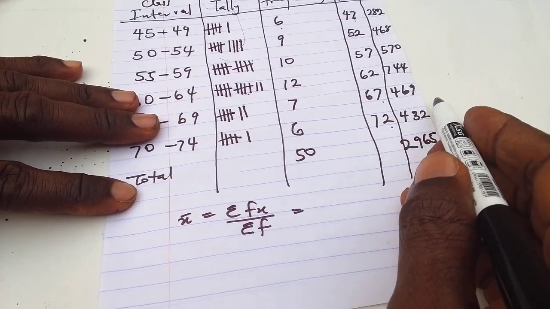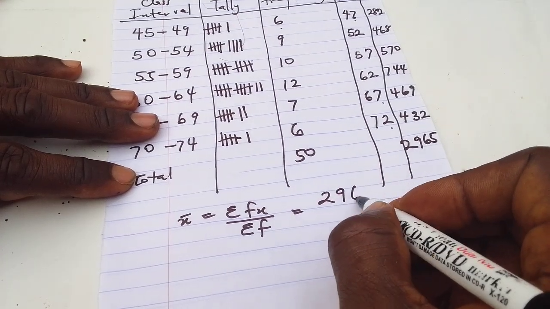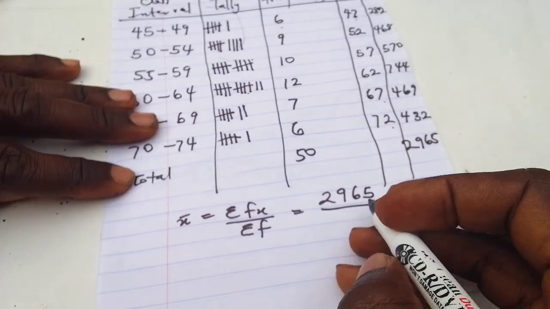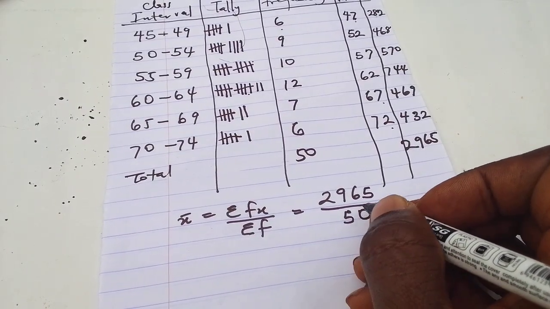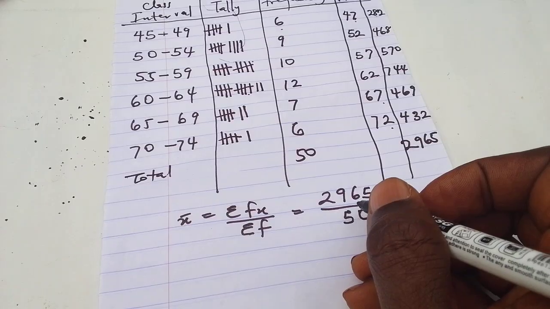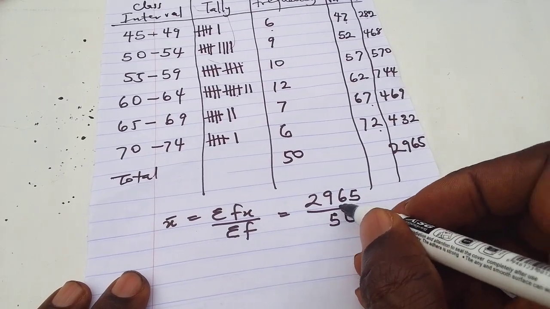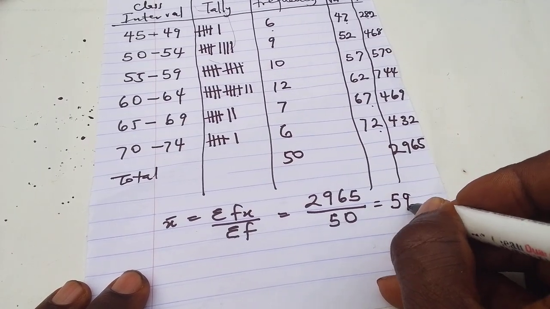So that is the addition of fx, which is 2965, divided by the addition of the frequency, which is 50. So when you divide the 2965 by 50, it will give you 59.3.